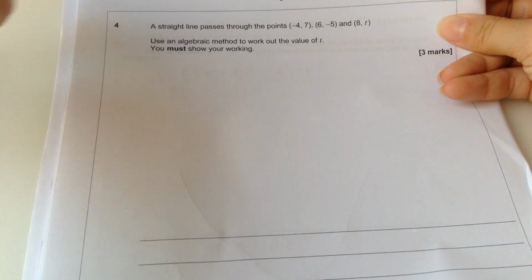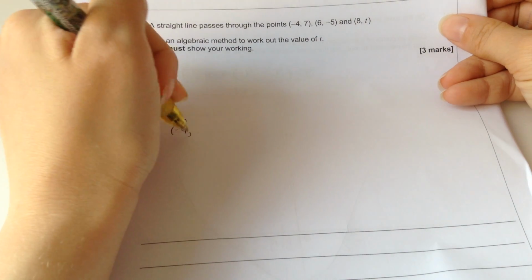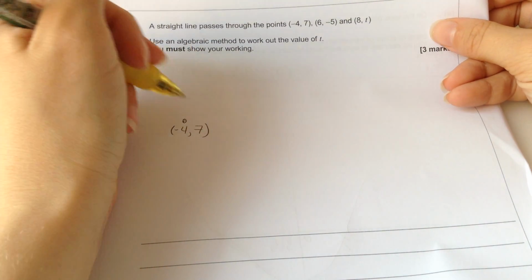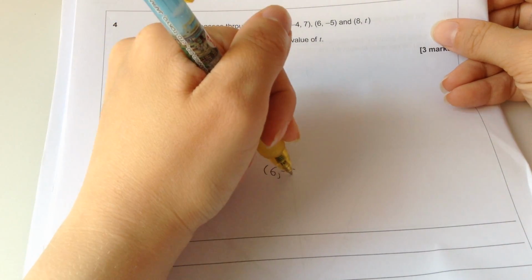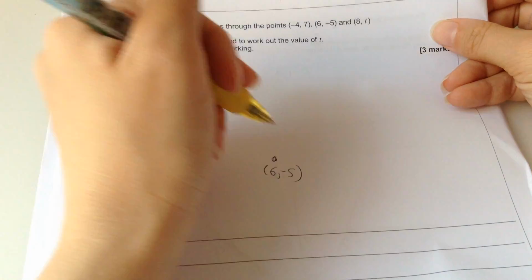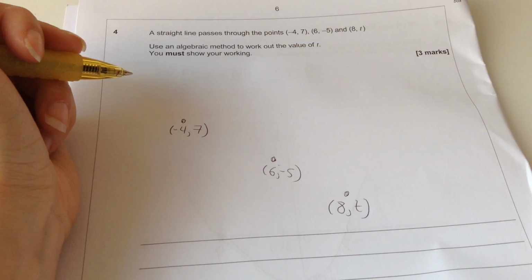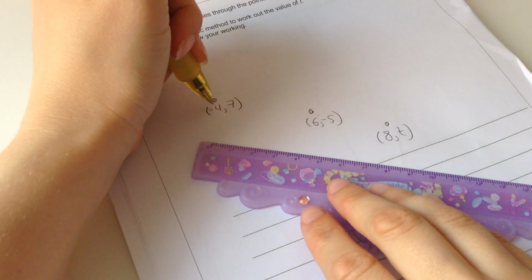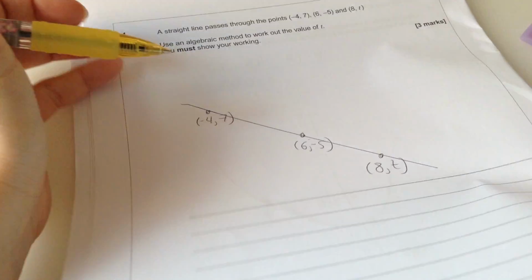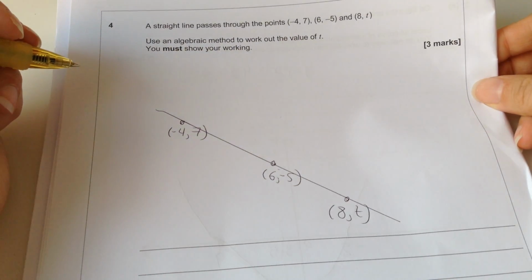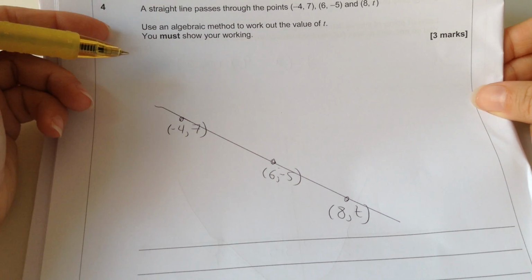Right, a straight line passes through the points minus 4, 7, and 6, minus 5, and 8, t. So it's going to be going down. I can tell from the first 2 points it's going to be going downwards like that. Okay. Find the value of t. Use an algebraic method. And I'm assuming working.